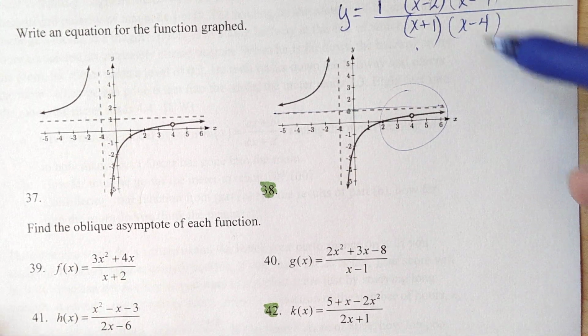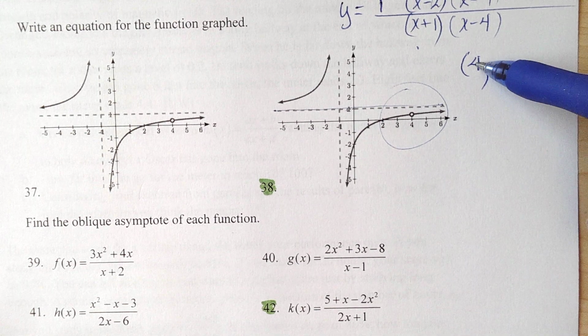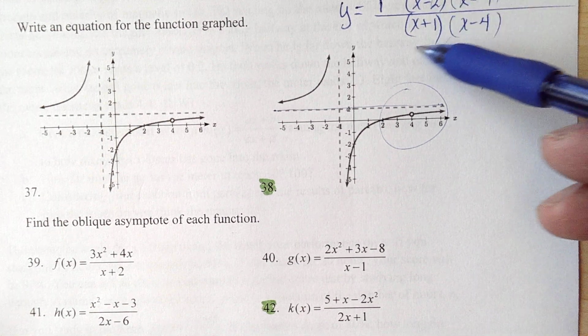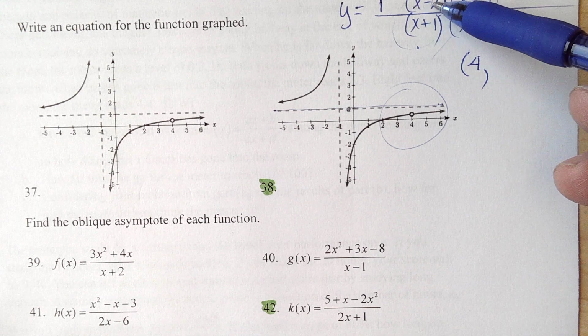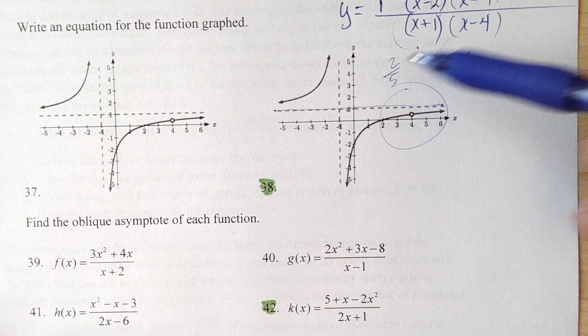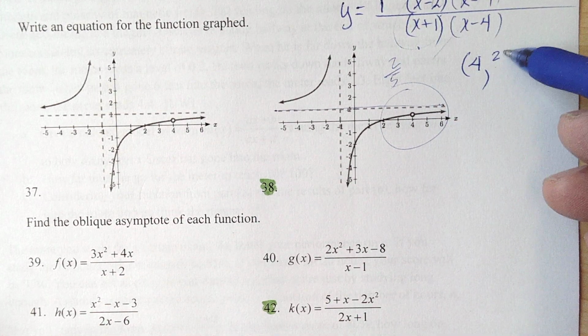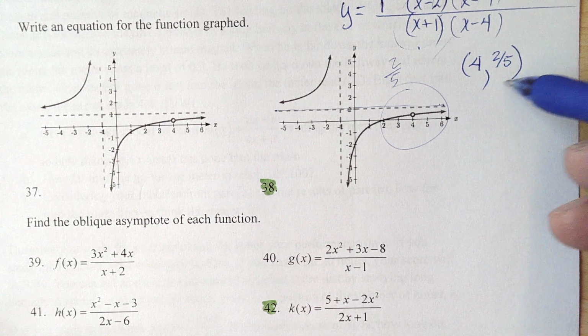If I ever wanted to know the y-coordinate of the hole, I'd put 4 into the reduced form. That would be into here. So 4 minus 2 would be 2, and 4 plus 1 is 5. So the hole's at, times 1, is at 2/5, or 0.4.